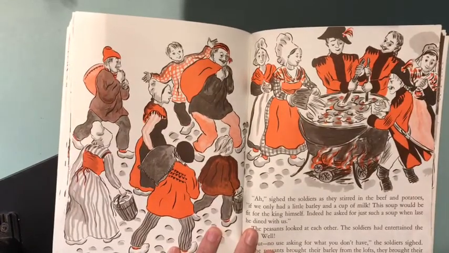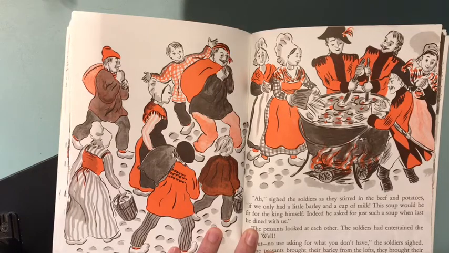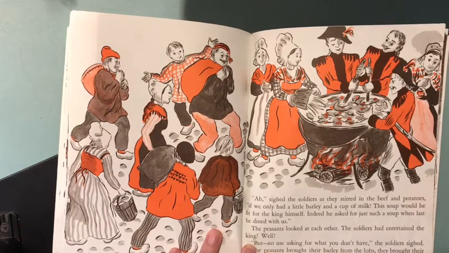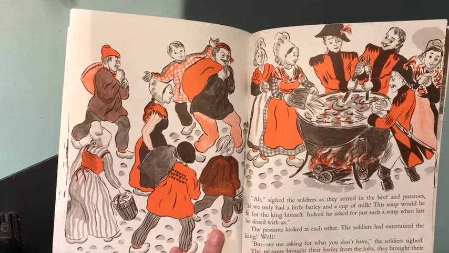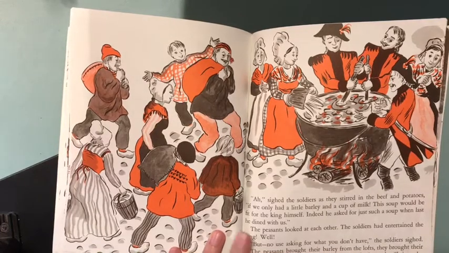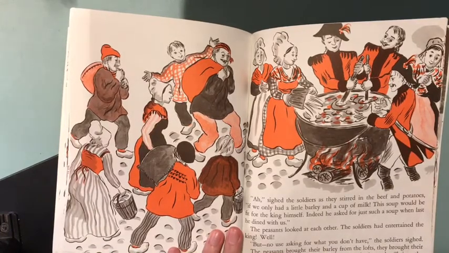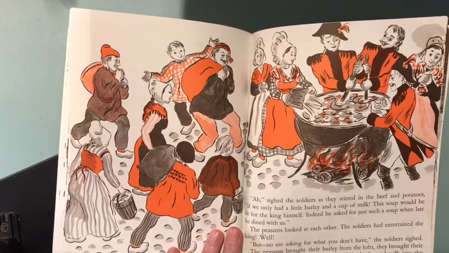Sighed the soldiers as they stirred in the beef and the potatoes, "If we only had a little barley and a cup of milk, this soup would be fit for the king himself. Indeed, he asked for just such a soup when last we dined with him." The peasants looked at each other. The soldiers had entertained the king well, but "no use asking for what you don't have," the soldiers sighed. The peasants brought their barley from the lofts. They brought their milk from the wells. The soldiers stirred the barley and the milk into the steaming broth while the peasants stared.